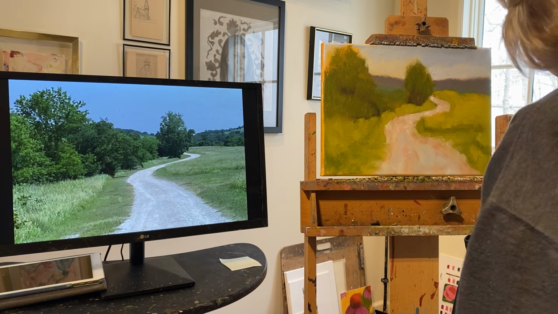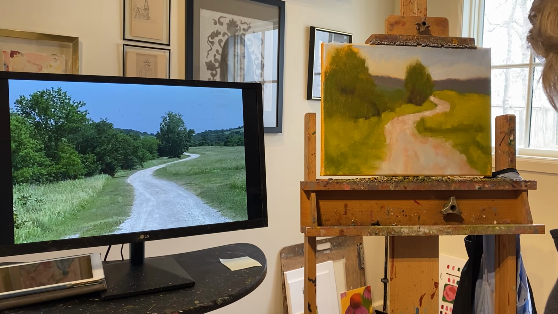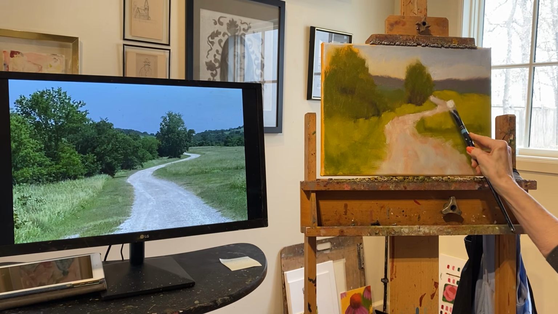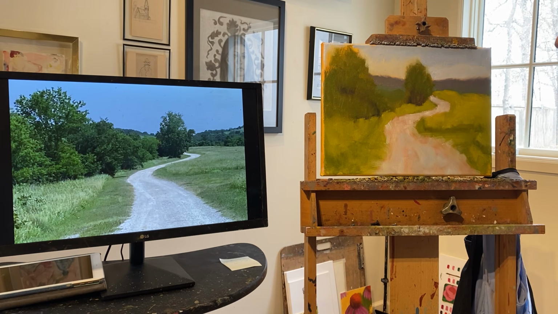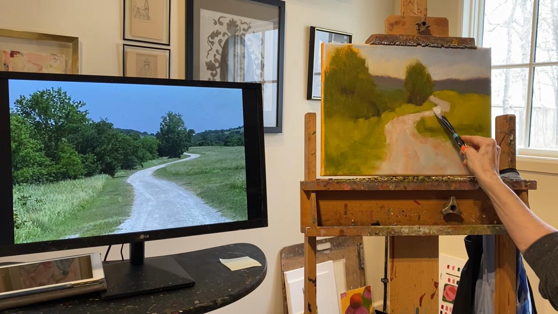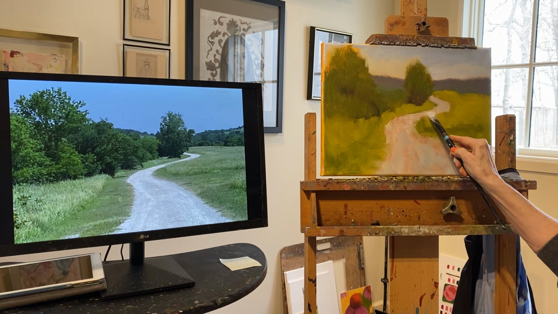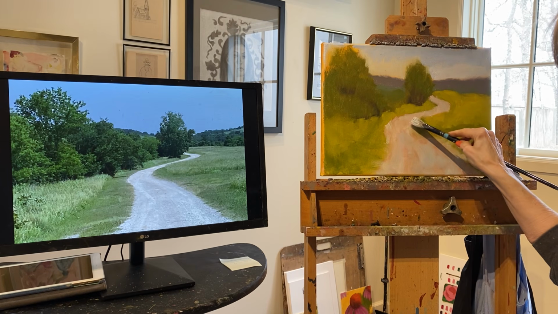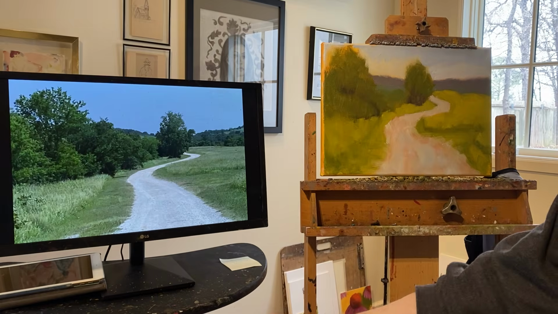Again, I don't want it to be lighter than my sky. I do think that my sky will lighten up though. I'm pretty certain that I've gotten it a little too dark at this stage. But again, I can change that.